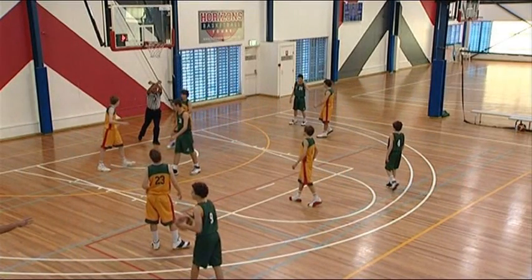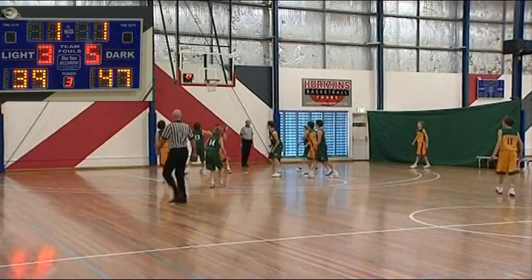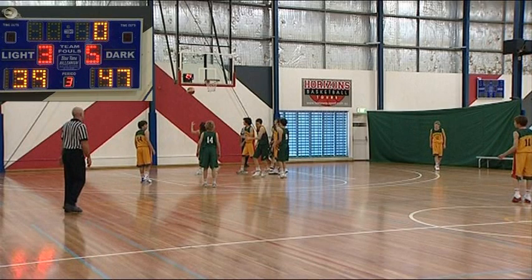Here we have an example where a double foul has been called. The same team will get the ball back. If there are less than 24 seconds left, then the shot clock should be reset and not run.